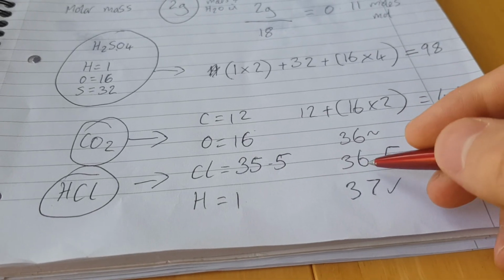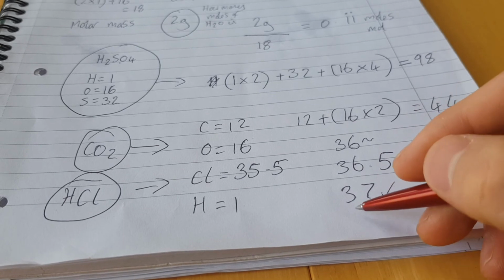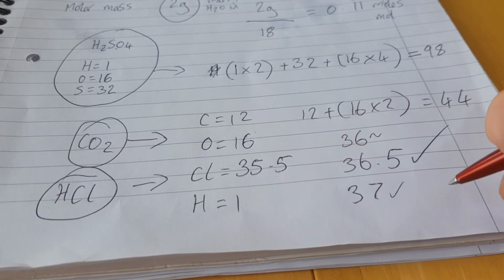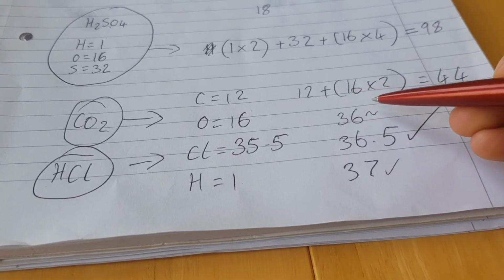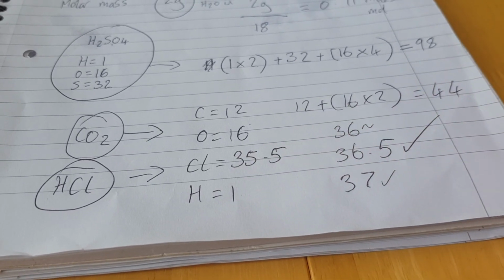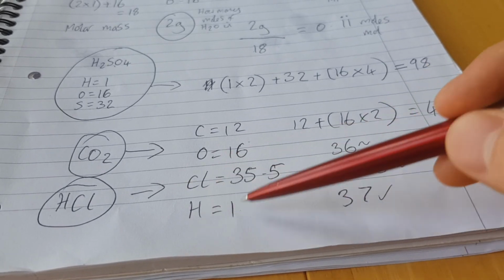So the perfect answer is 36.5. I will accept 37 because that would mean you rounded this up to 36 and then added 1. 36 is sort of acceptable, but you must have rounded that down, but 0.5 would be to round up. Anything else is not correct, so have a look through that if you didn't get that.